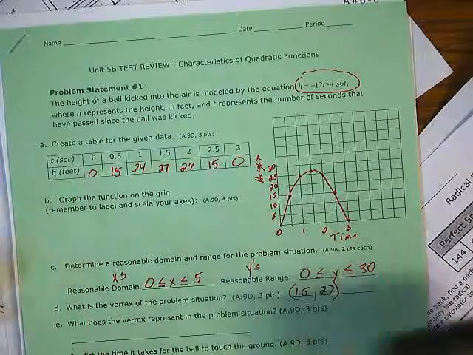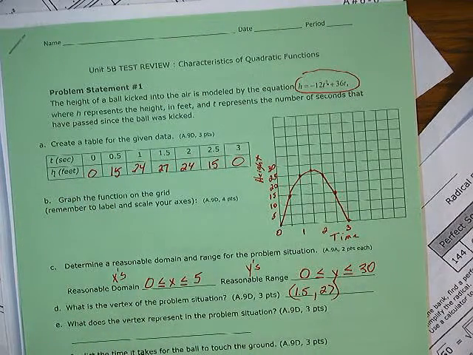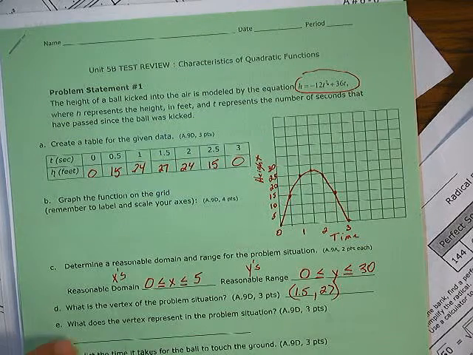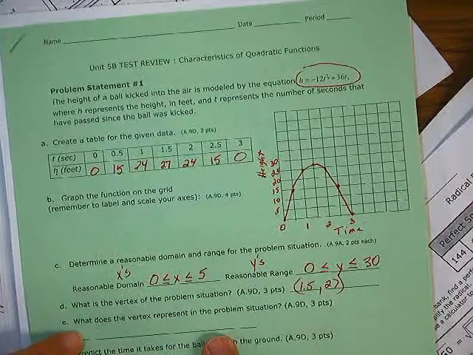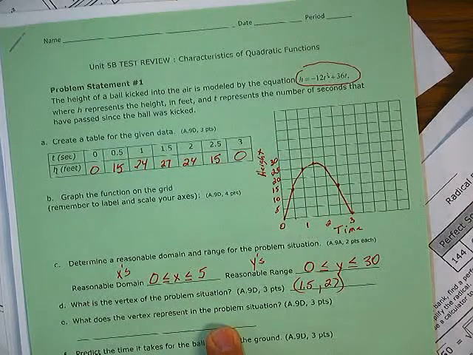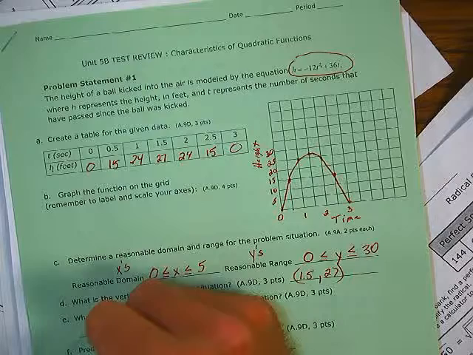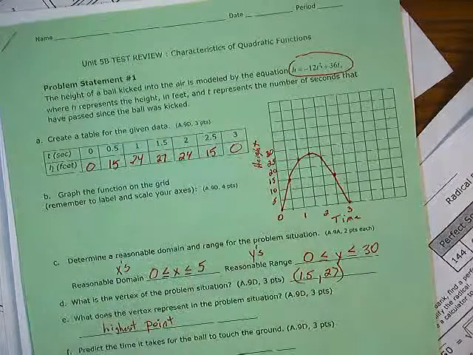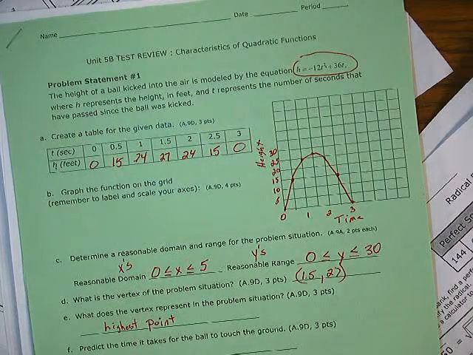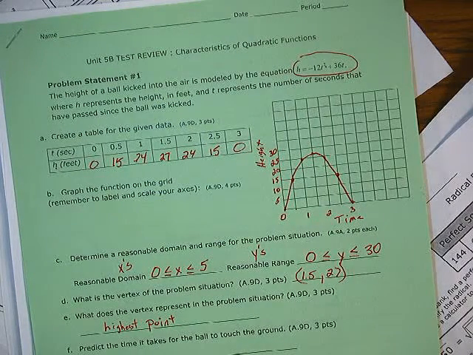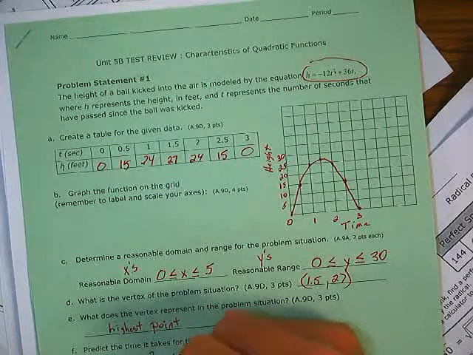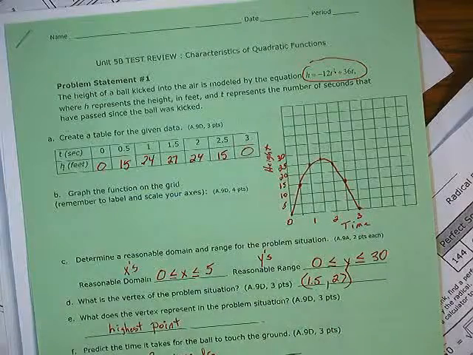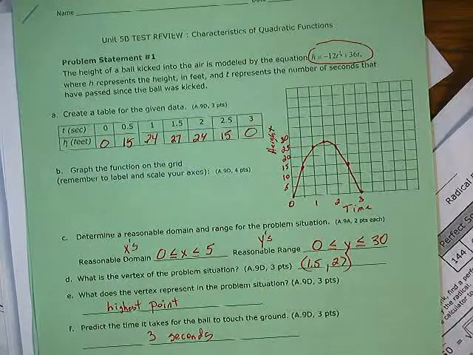You could have found the maximum in your calculator and it'd probably tell you the same thing. Okay, what does the vertex represent? The highest point. Predict the time it takes the ball to hit the ground. When does the ball come back to the ground? 3 seconds. Very good.